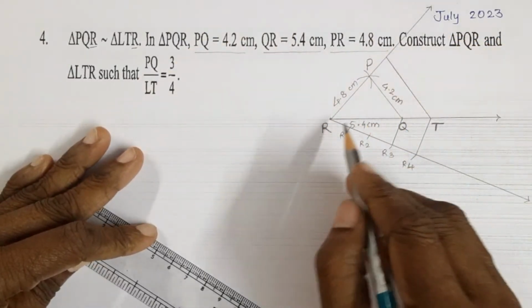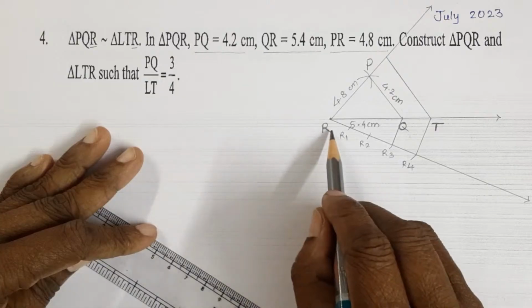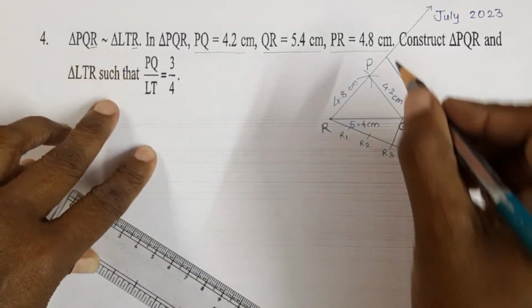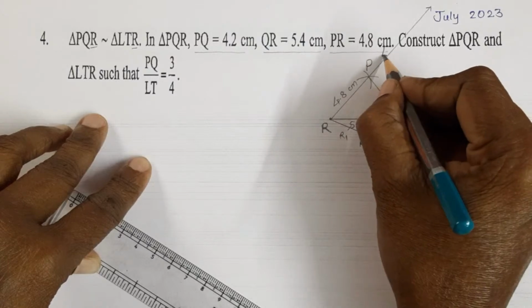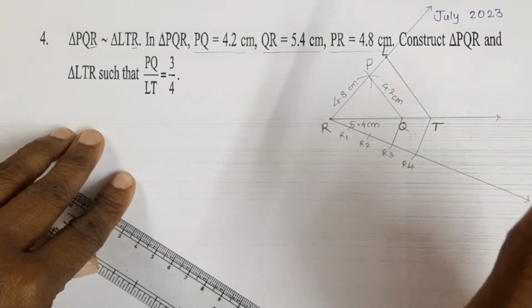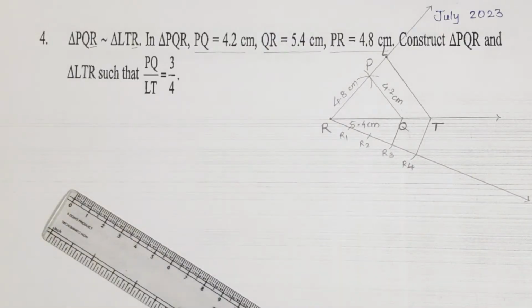So this will be RT, and here L. This is the L. So LTR, this way.